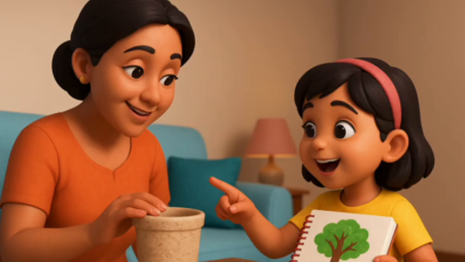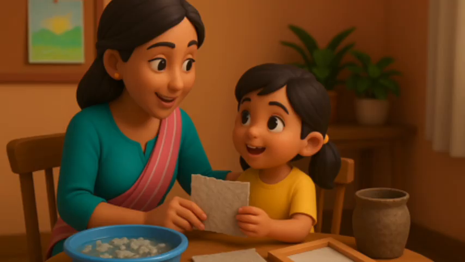Ma, touch this. The surface of this pot looks like it is made from paper. However, it feels rough unlike my drawing book. Yes, Pihu. That is because it is made from recycled paper. Ma, can we make such paper? Yes, Pihu. Why not? Let us try.